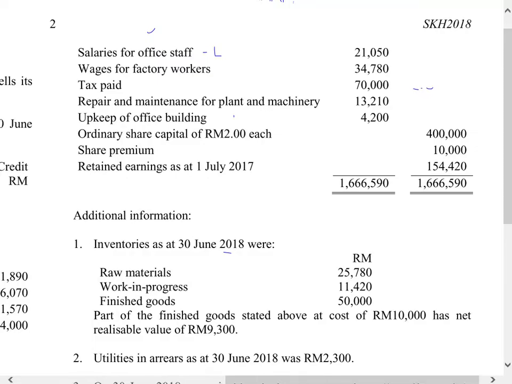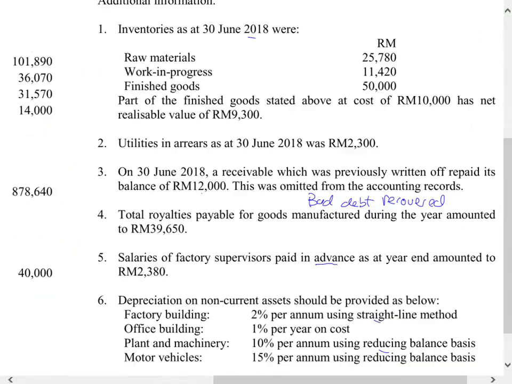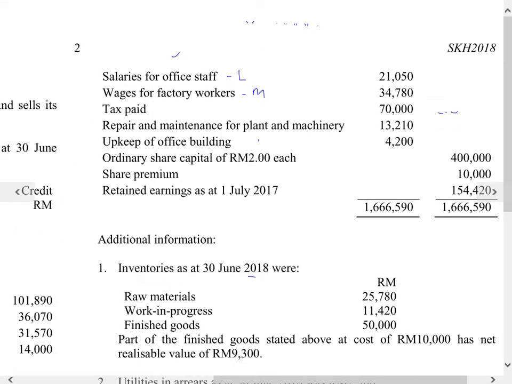Salary for office is part of an SPL admin. Wages for factory worker. Manufacturing is part of a direct wages. Just now is supervisor. Salary for supervisor. This one is for factory worker, your direct labor.